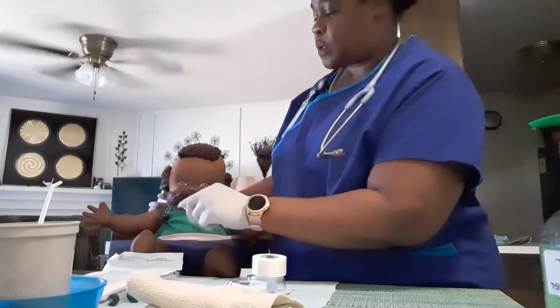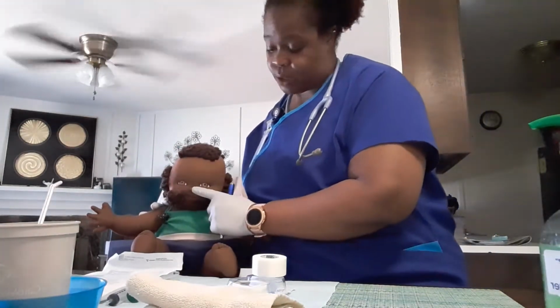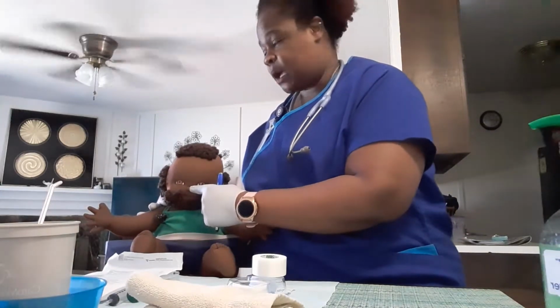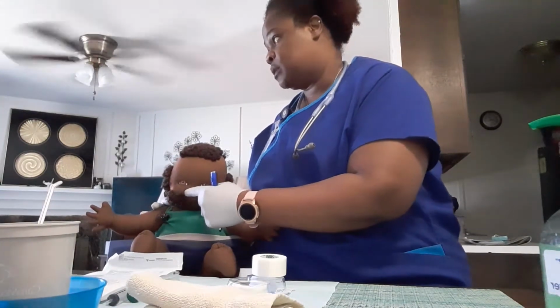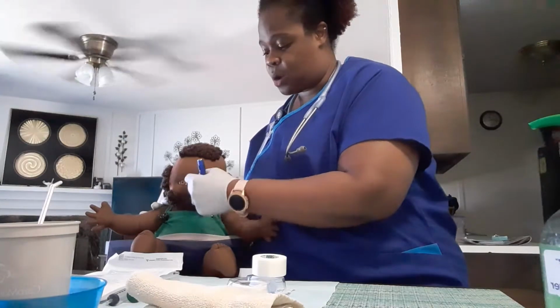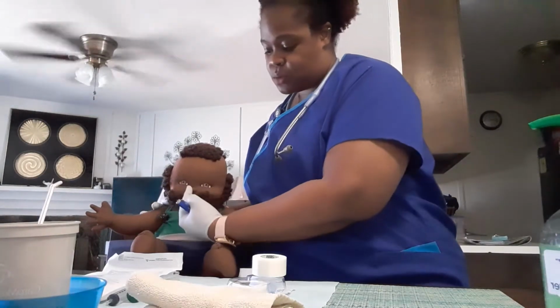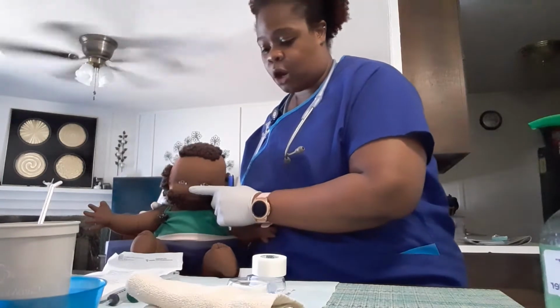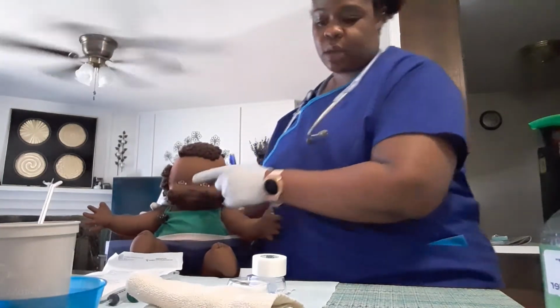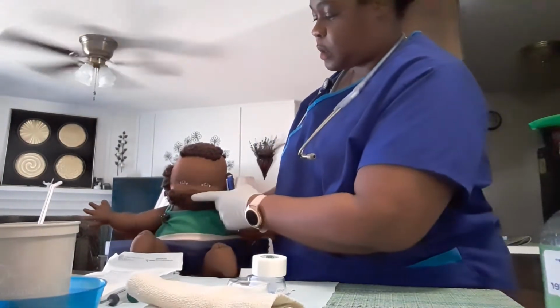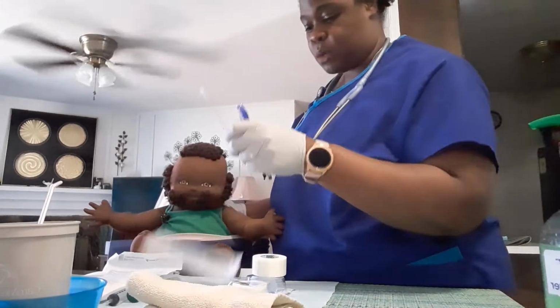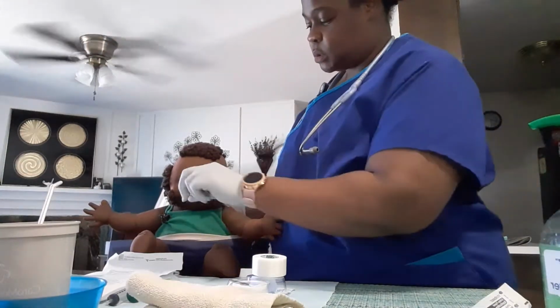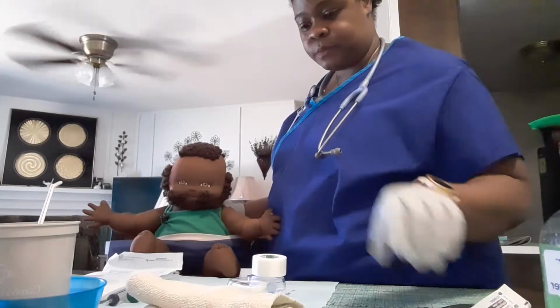I would also want to check for patency of the nares. So I would hold one side, have the patient take a deep breath in and out through the unoccluded side, and do the same thing for the left side. So the right side seems to have more air moving through it better. I will assess for gag reflex with my wooden cotton tip.